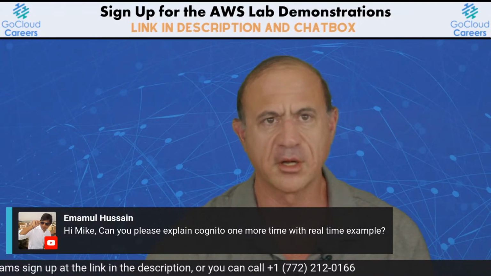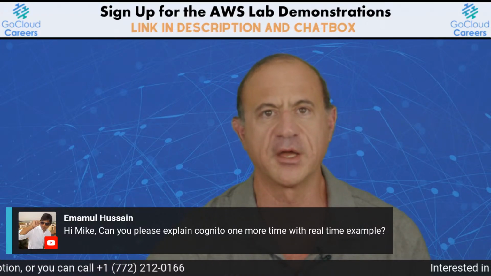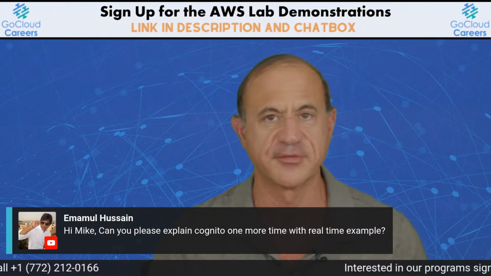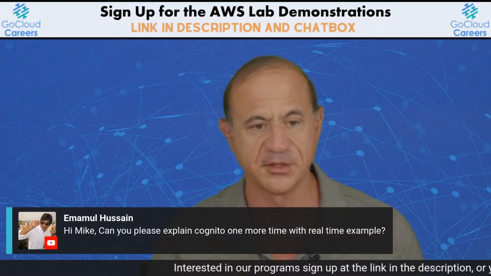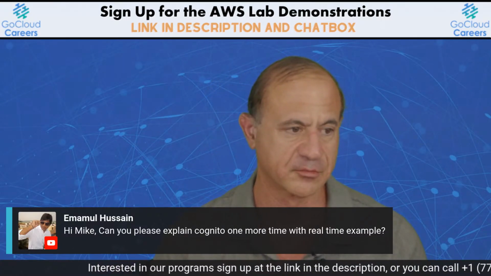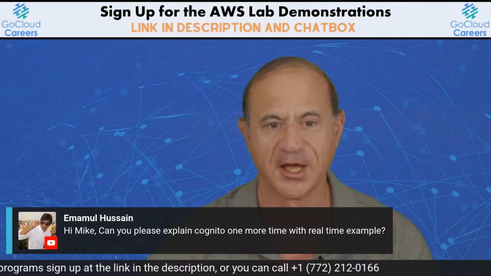Can I elaborate on Cognito? Cognito is basically a way to work with identity as a service to provide authentication, authorization, and accounting for mobile apps. It's a means to connect to identity providers. So I'm going to leave it at that. I'm not a sysadmin. I'm not Mr. AAA.